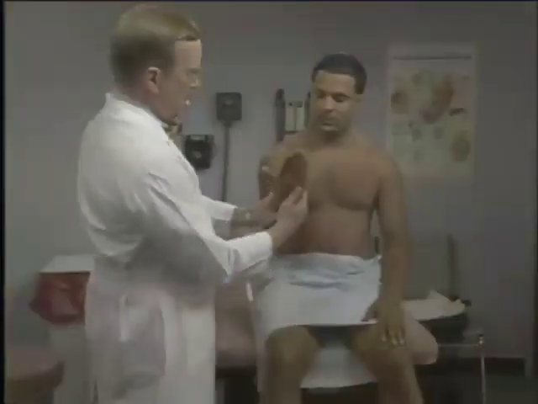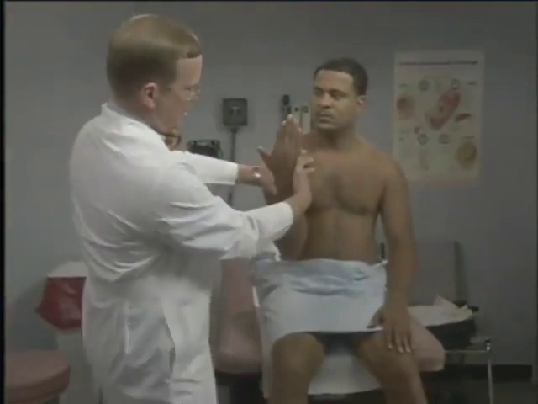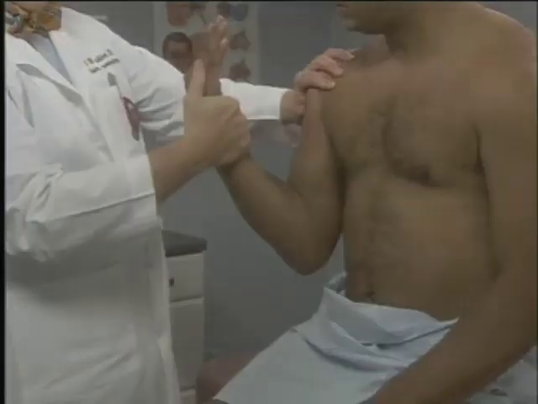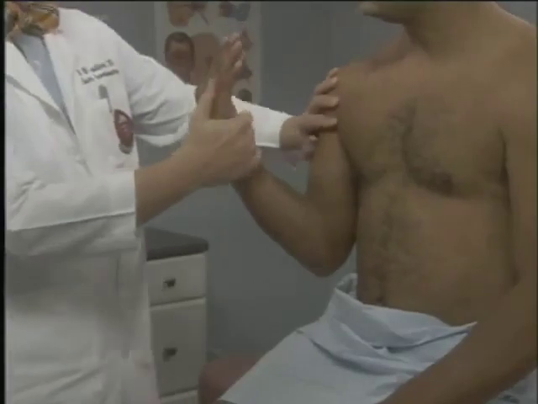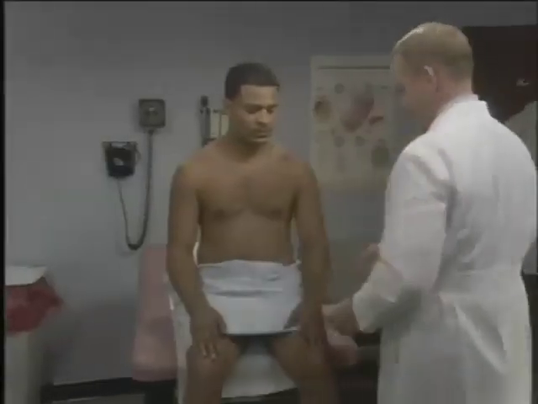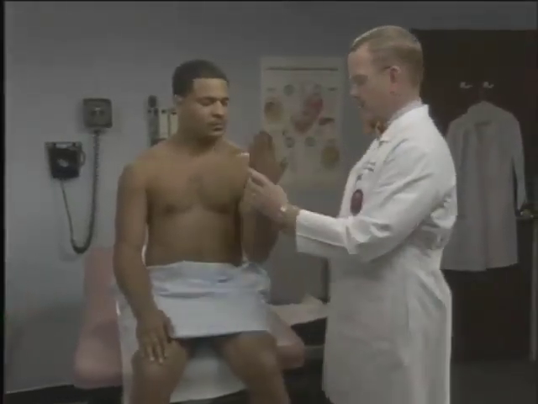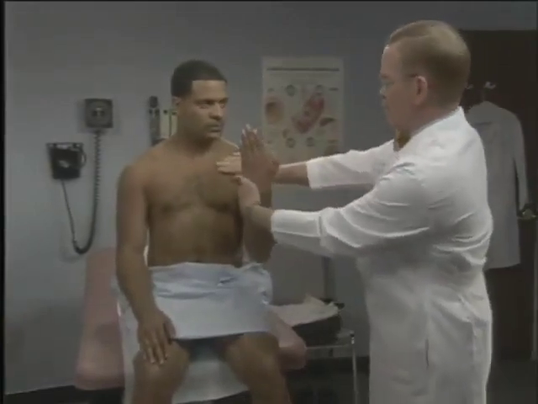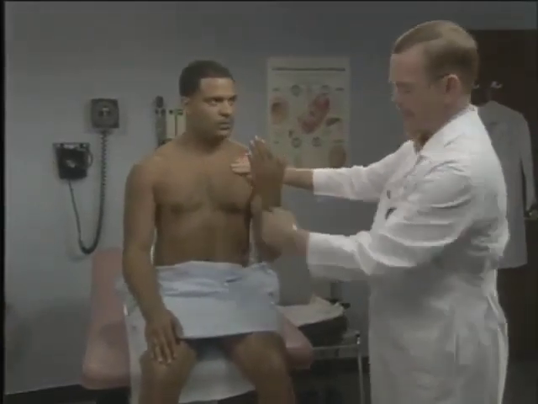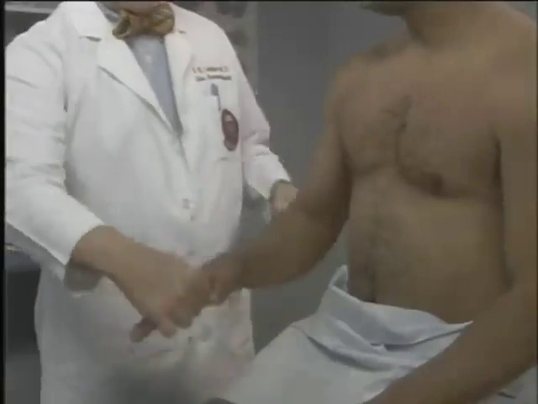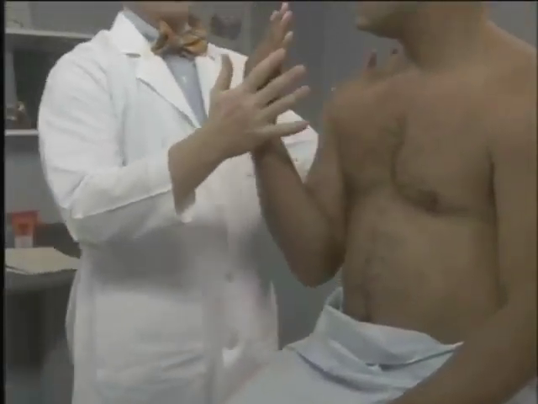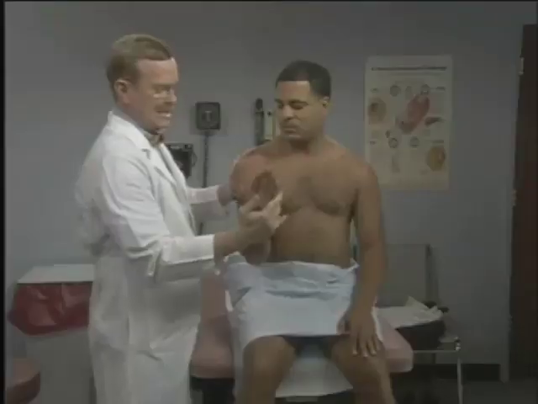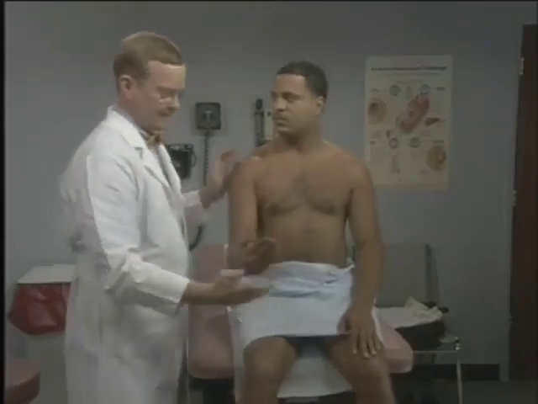First, pull towards you. Strong. Test flexion of the biceps muscle and extension of the triceps by having the patient bend his arm at the elbow and pull, then push against your hand. Usually the patient's dominant side is stronger than the non-dominant side. Good.